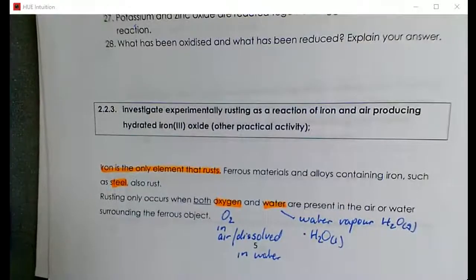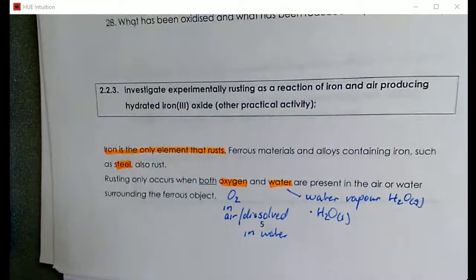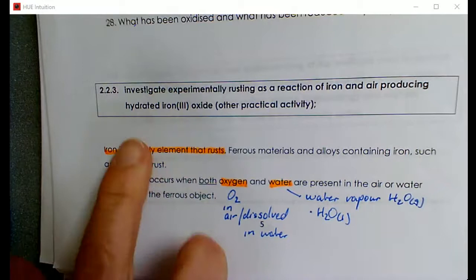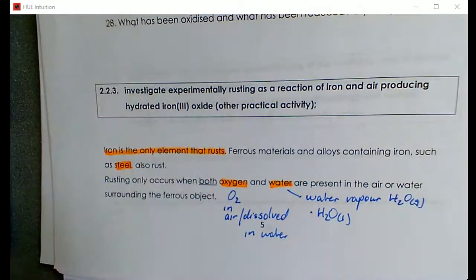So this session will be about rusting. We should get it done in the single period. Okay, so this is related to oxidation and reduction because the rusting of iron is an oxidation reaction.